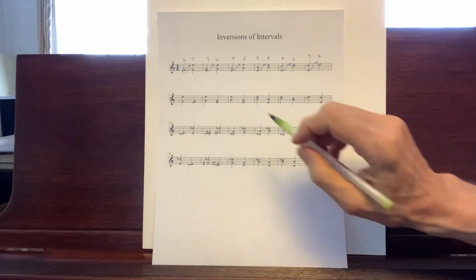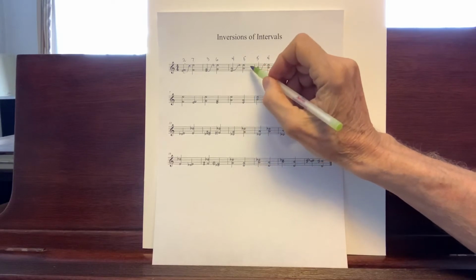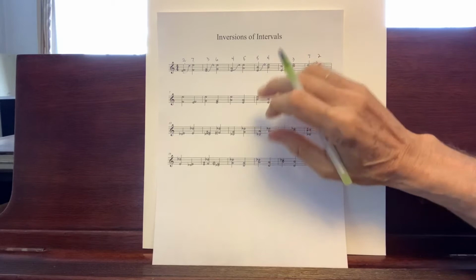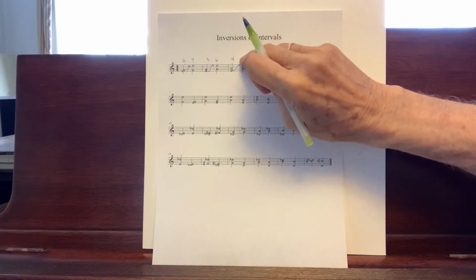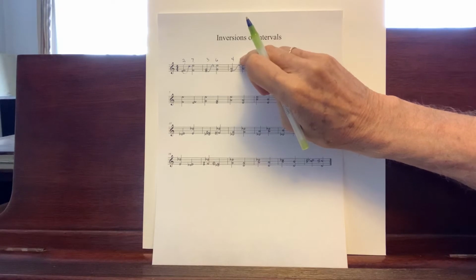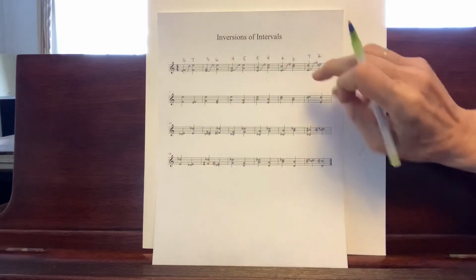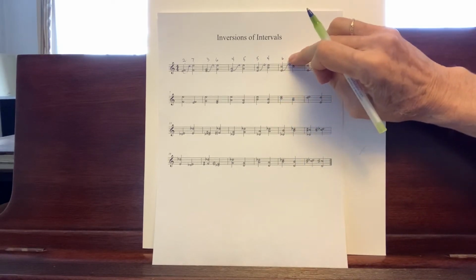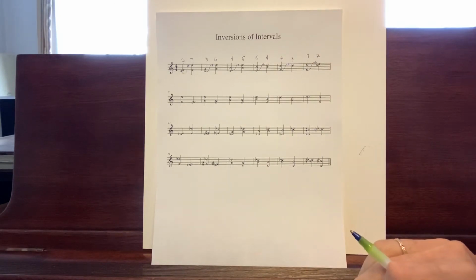So without using an algebraic equation, we can intuitively see that since they all add up to 9, if I'm given, for instance, a fourth and asked what is the inversion of a fourth, it would be 9 minus 4 equals 5. What's the inversion of a sixth? Well, it would be 9 minus 6 equals 3, etc. And that's how that works.